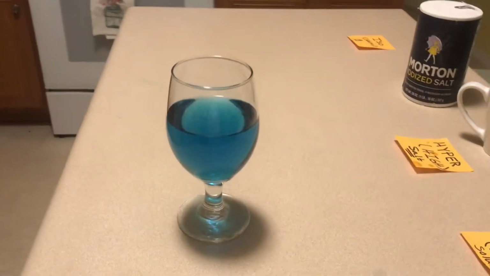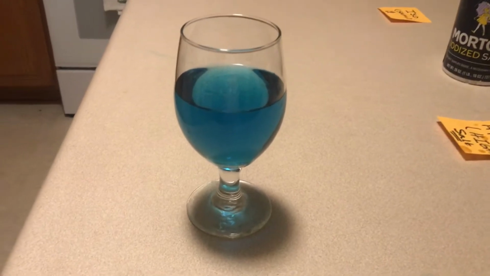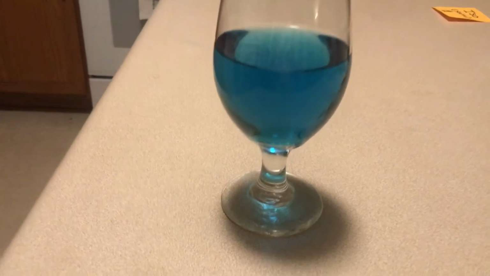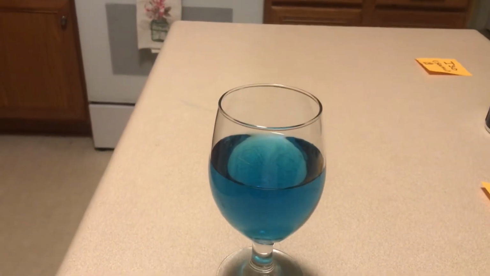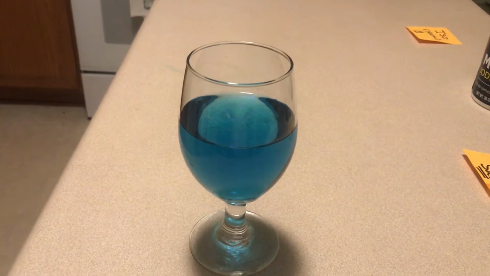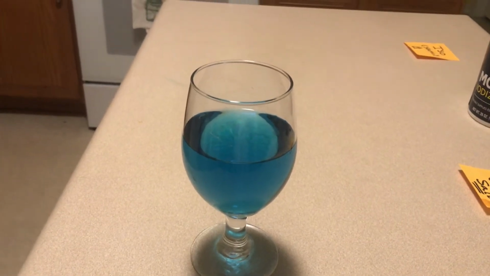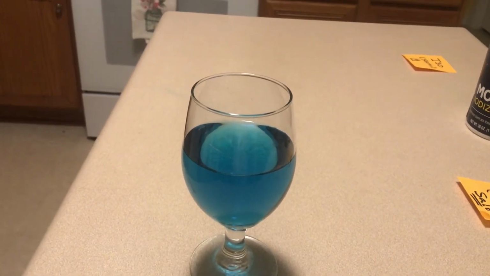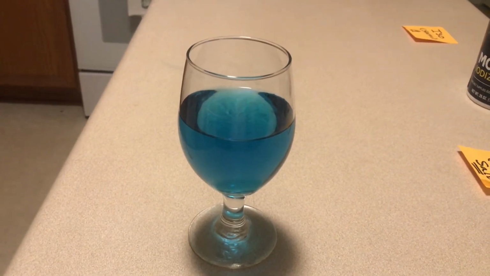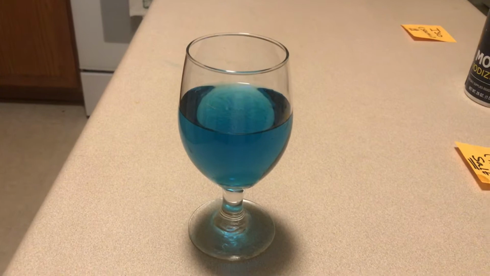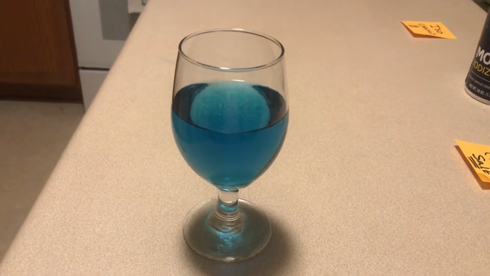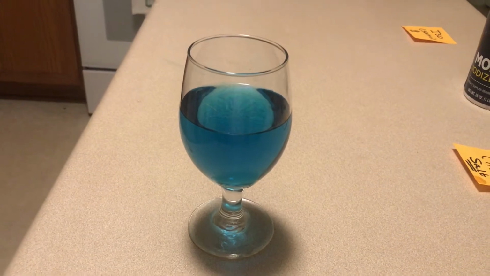Alrighty, we're back to look at our results. You can see that the food coloring is completely evenly distributed throughout the water. It did follow the concentration gradient. The food coloring moved from a high concentration to a low concentration until it became evenly distributed throughout the entire glass of water. So this is diffusion.